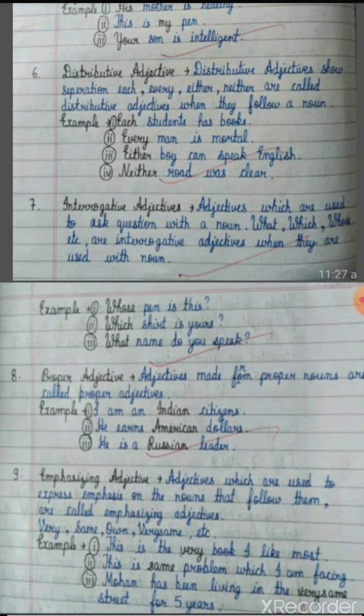So here very describes that it is said forcefully. This is the same problem. Same problem means this is the very problem, that problem which I am facing. So the word same is also said emphatically, forcefully, that this is the problem. Mohan has been living in the very same street for 5 years. So here very same street means the same street where we are living for 5 years. So very same are words related to emphasizing adjectives because they are said very forcefully.